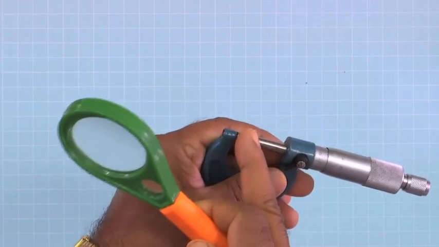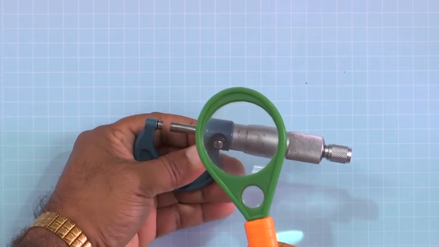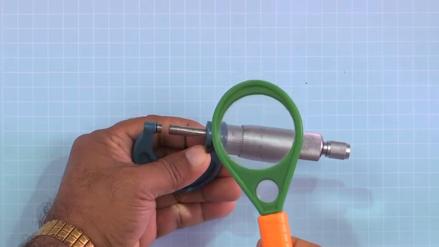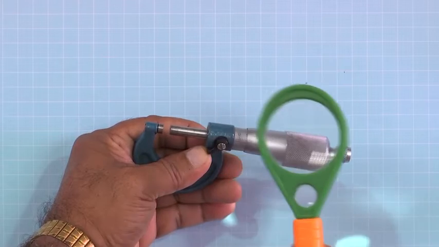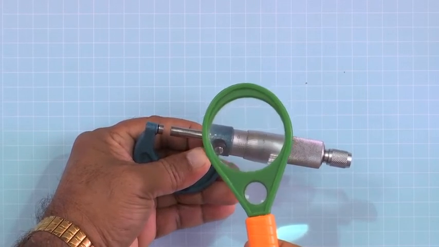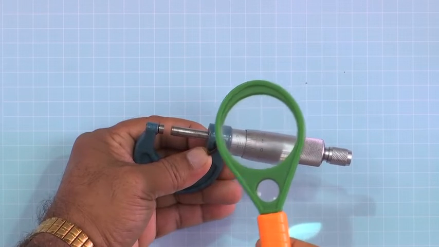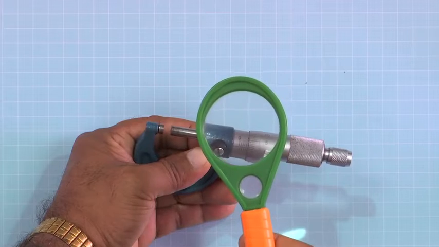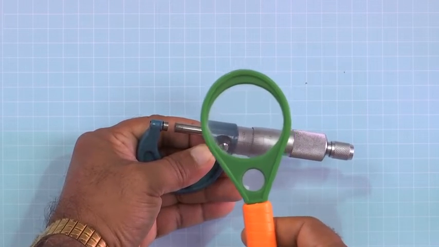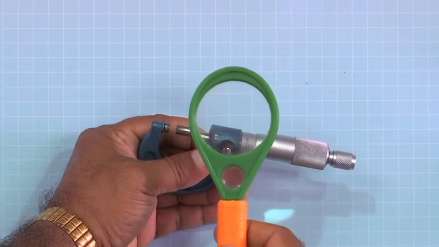This gap is 5 millimeters. So for one complete rotation, what is the reading in the linear scale? It will be 0.5 millimeter. That 0.5 millimeter is called the pitch.